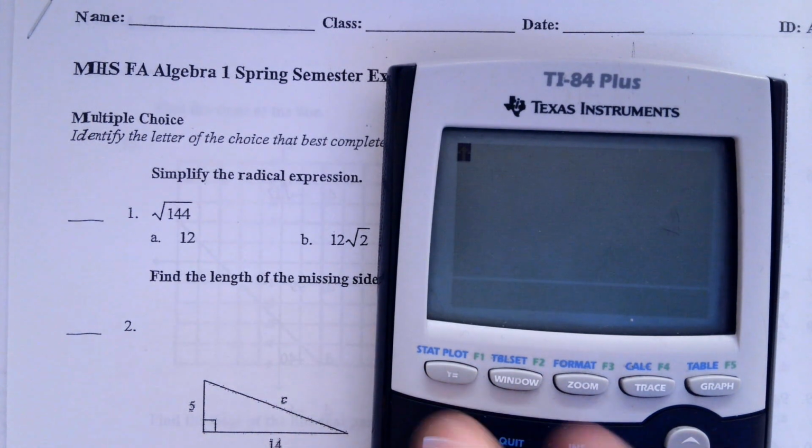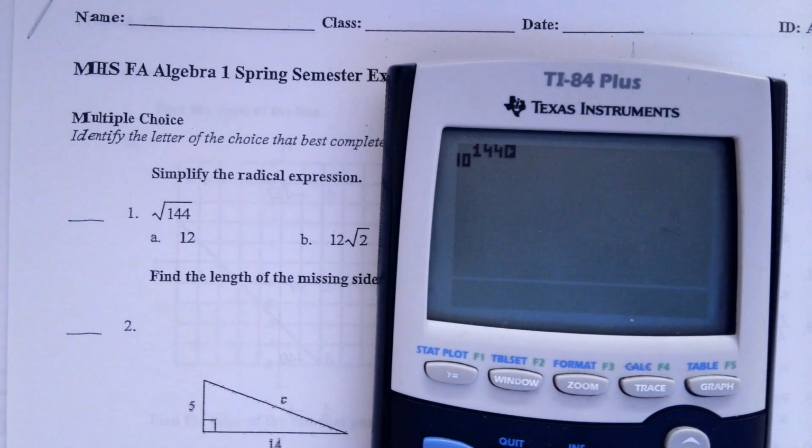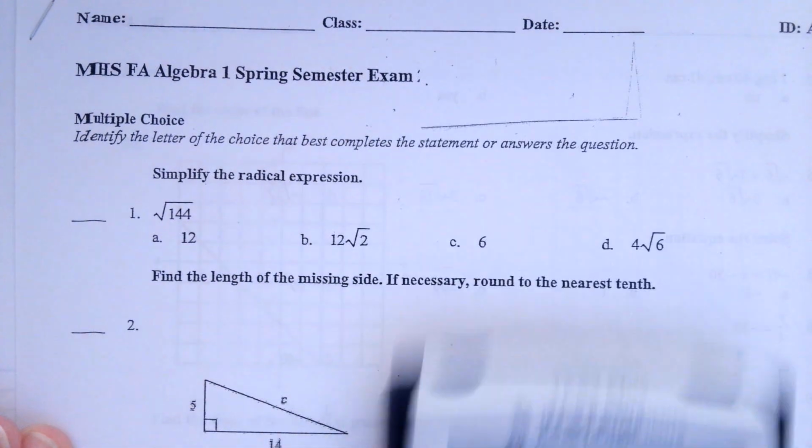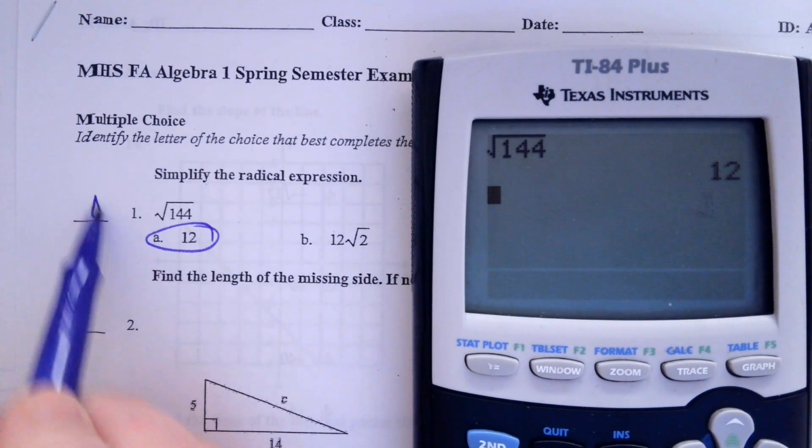All right, question number 1 says, what is the square root of 144? So we're going to hit the square root on 144, and that answer is 12. So my answer here is A.